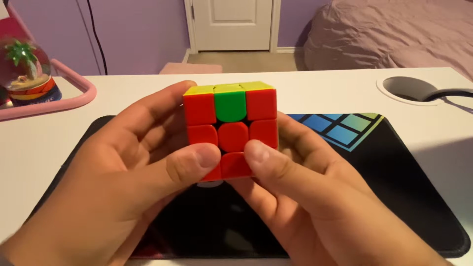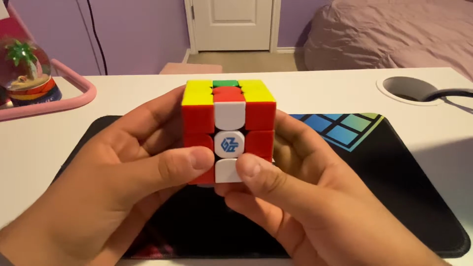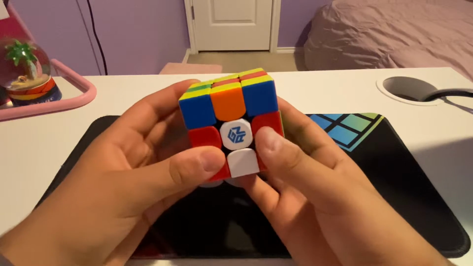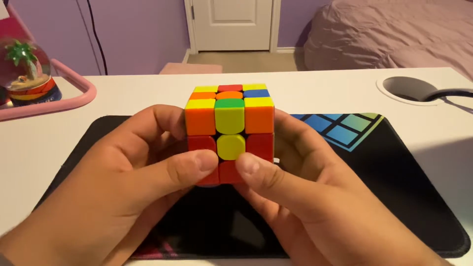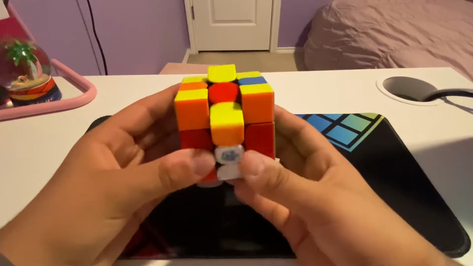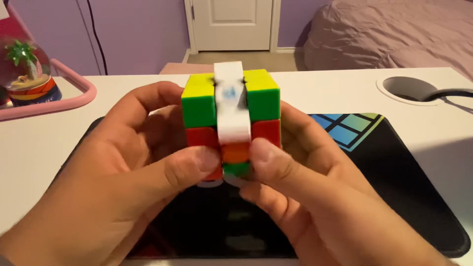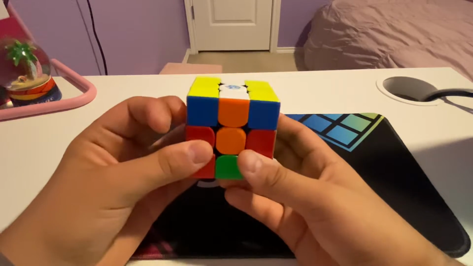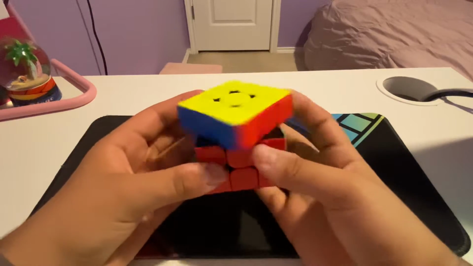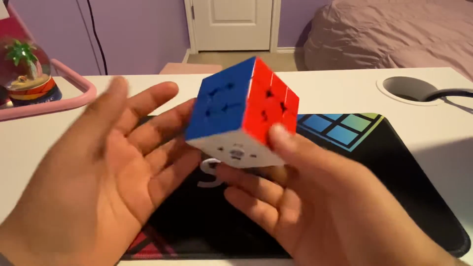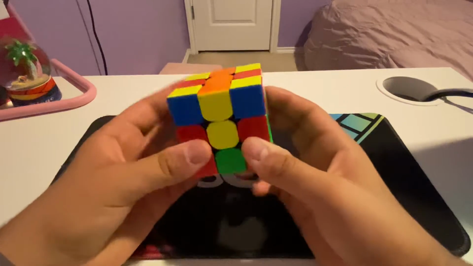And then you want to do M prime, and then U prime, M2, U, and then do that again. M2, U, M, U2, M2, U, like that. So I'm going to do it again.